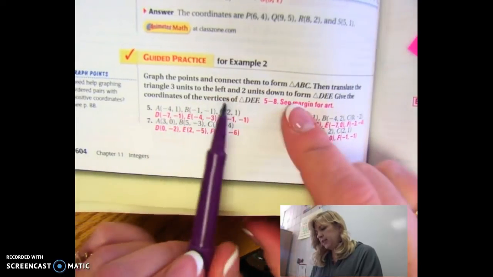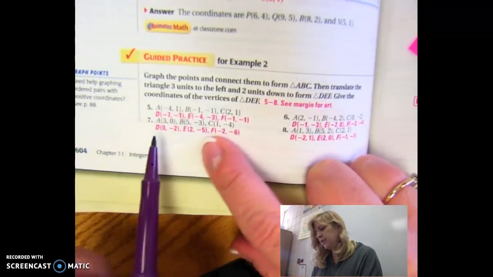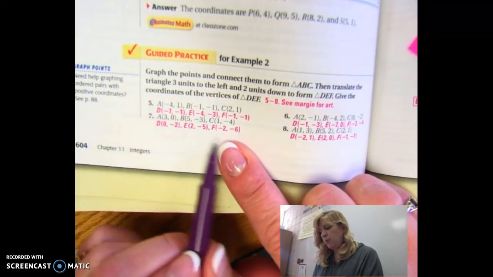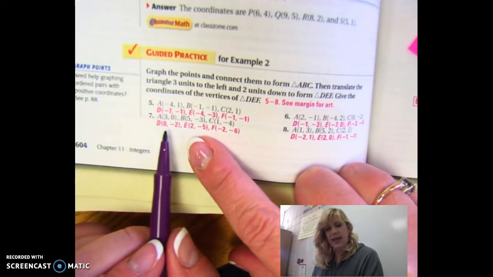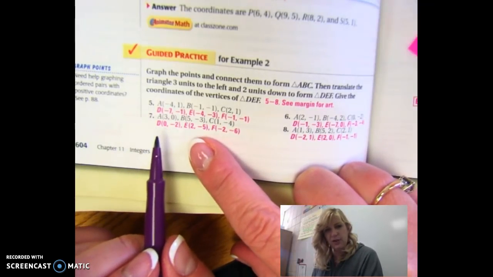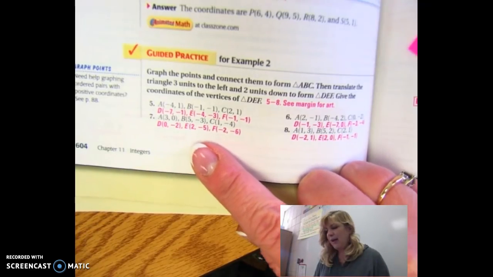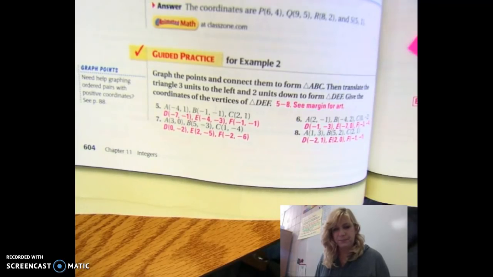Graph the points to form ABC and then move 3 to the left, 2 units down, and they give you a whole bunch of different points, and then the new points are down below. Well, it's sometimes hard for kids to see that without actually drawing the picture. So I'm going to encourage you today to kill that tree and make those images and those pictures, all right?